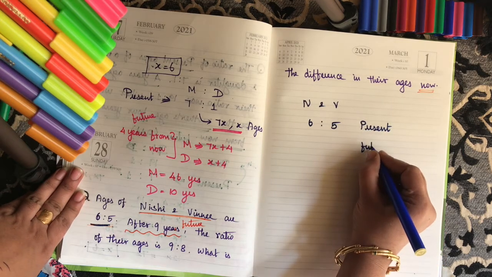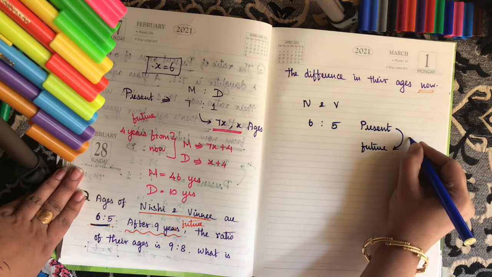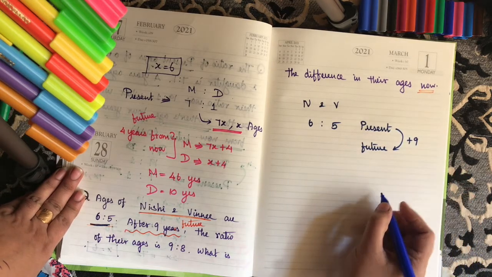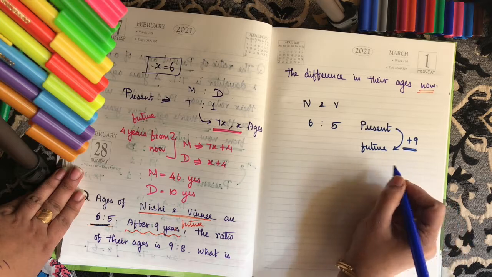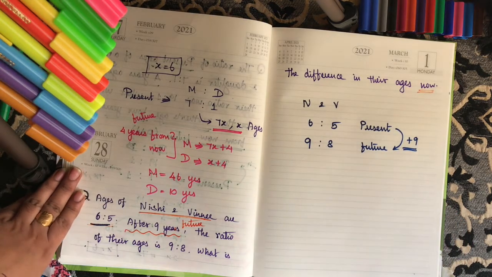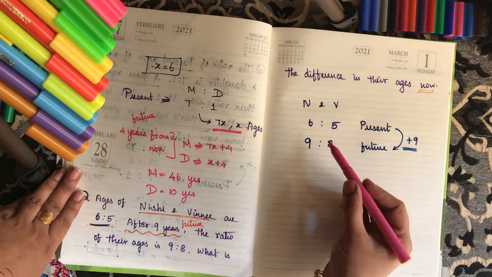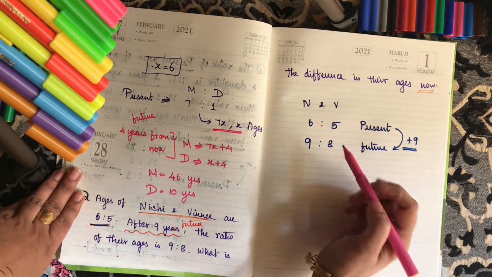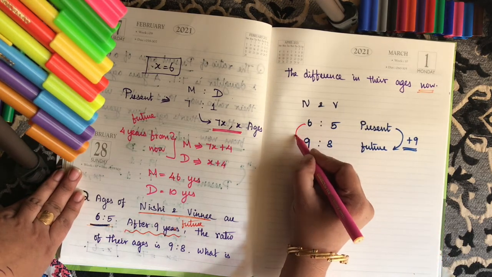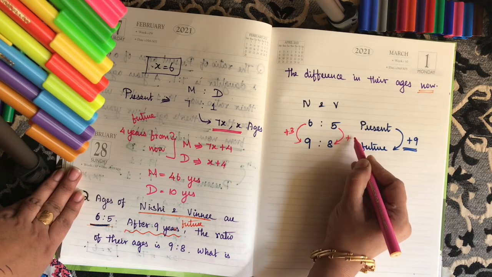Then what is the future after 9 years? So addition. After 9 years, their ratio was 9 is to 8. Is the difference the same here? Can you see it? If the difference in the ratio is the same, this is plus 3, this is plus 3.